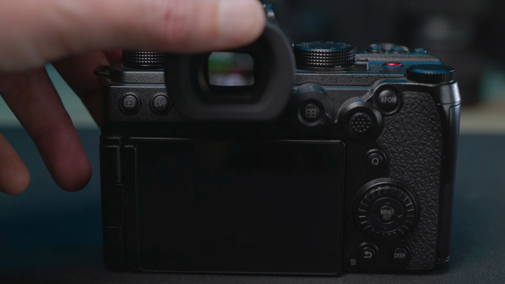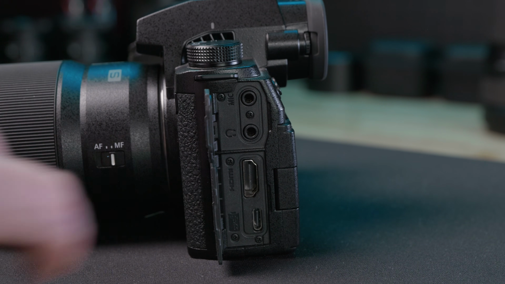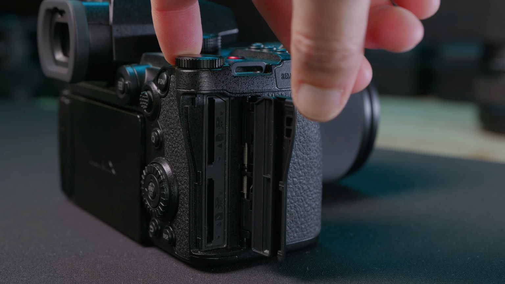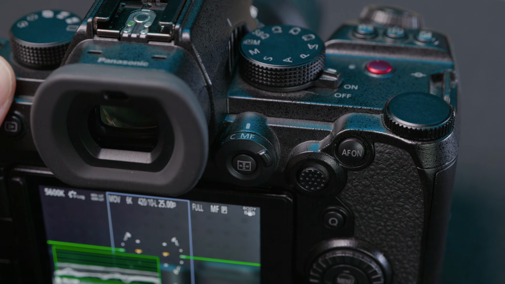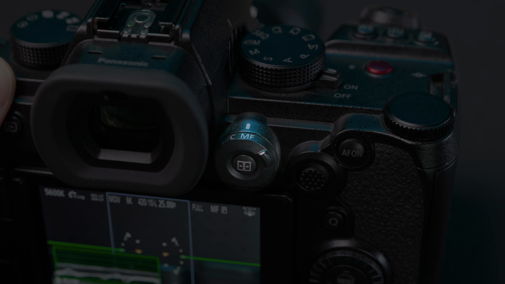On the sides, you will find the camera's inputs and outputs for microphone, headphones, USB-C, and full-size HDMI. And on the other side, you have your dual SD card slots. Now back to those autofocus buttons. Let's look at the dial first that shows MF, C, and S. Starting with MF, which stands for manual focus.